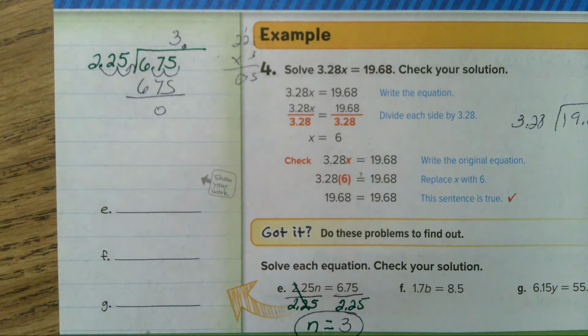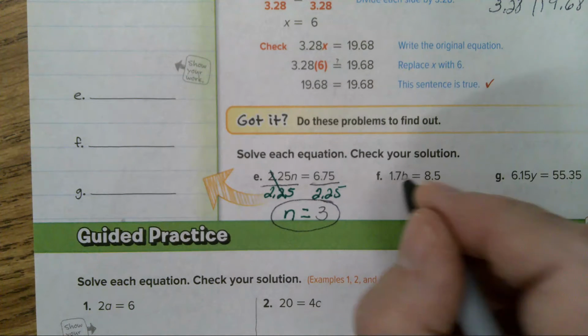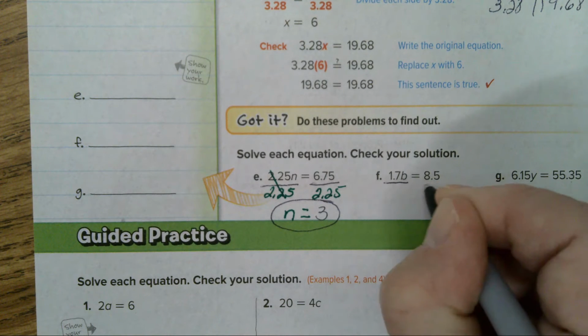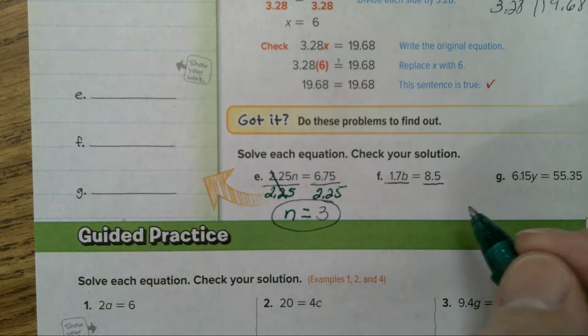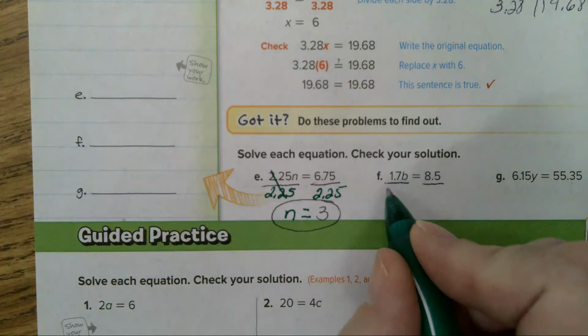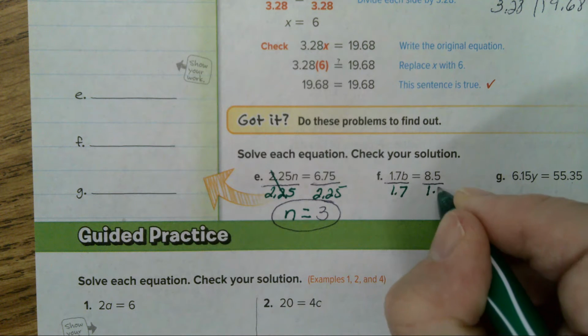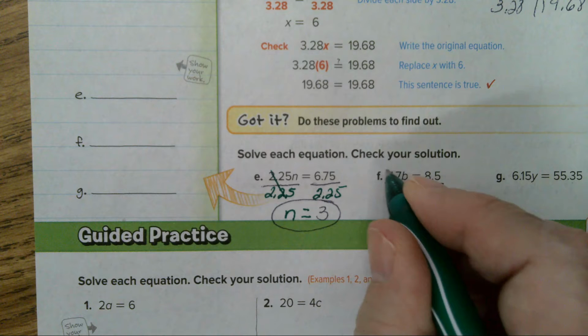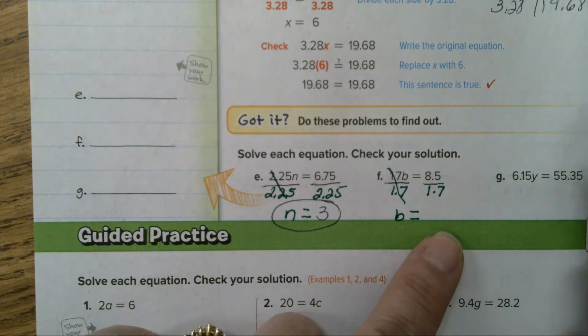Are we ready for the next problem? Okay, in this problem, we divide both sides by the coefficient. And Alex, what's my coefficient in letter F? Excellent. 1.7, 1.7. That cancels, and then I'm going to end up with B equals, over here, I'm going to do 8.5.